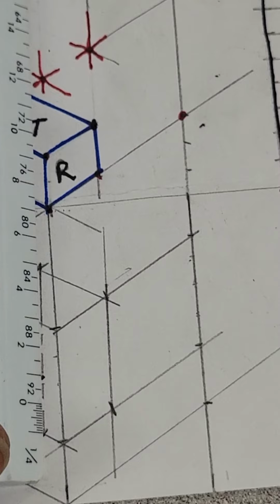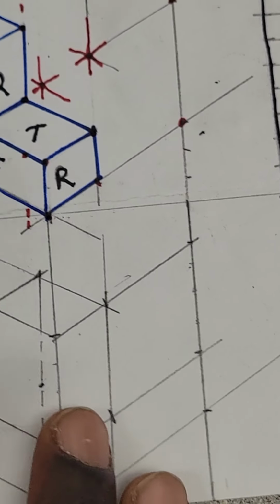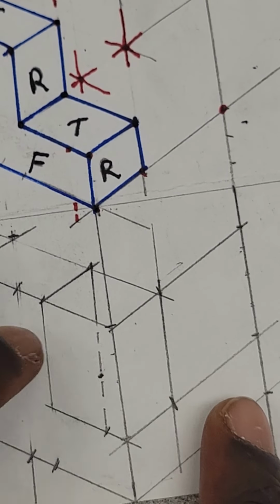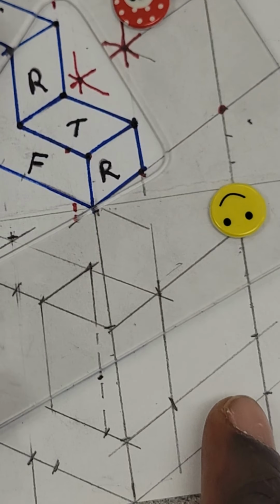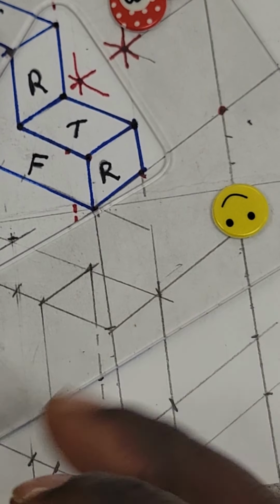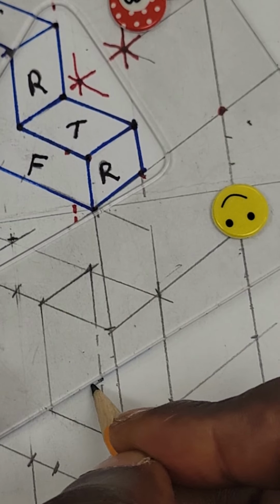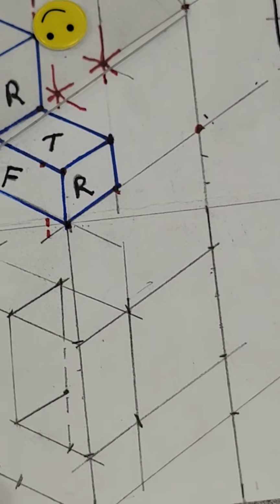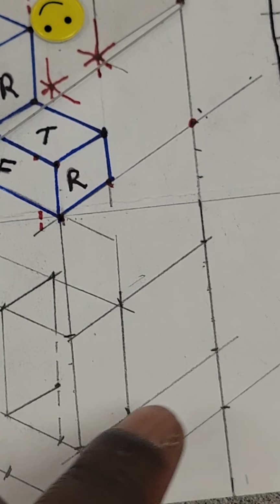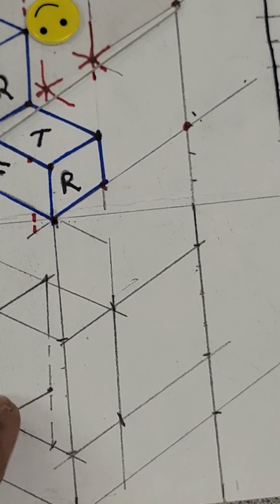That's a little tick mark right there. And that little tick mark is going to give you this line going across here. You'll connect this point to this point there.